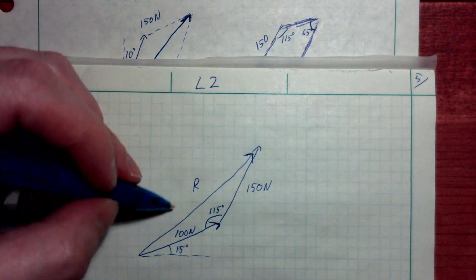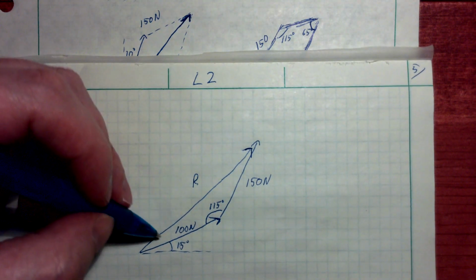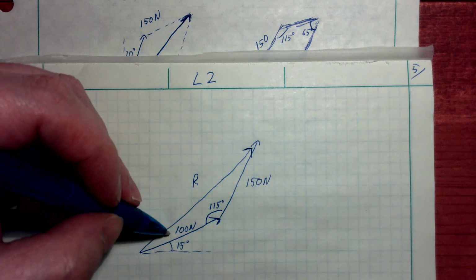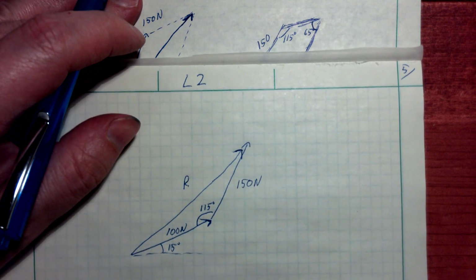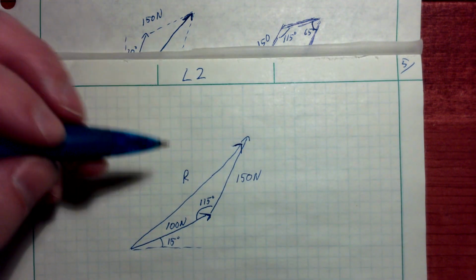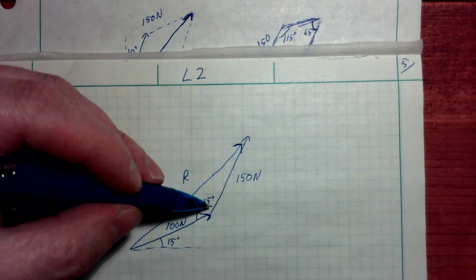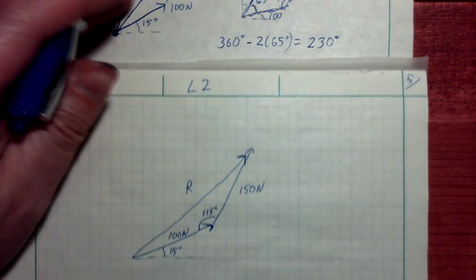Well, I need to know this length R. I don't know this angle here, right? Maybe it's half of 65 based on this drawing up here. It probably is. But we don't know that for sure unless you remember some geometry rules that tells you that. But this is what I do know. I do know this is 115 degrees. We found that earlier.